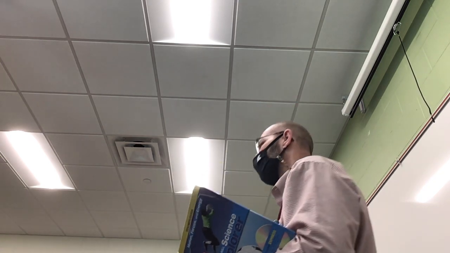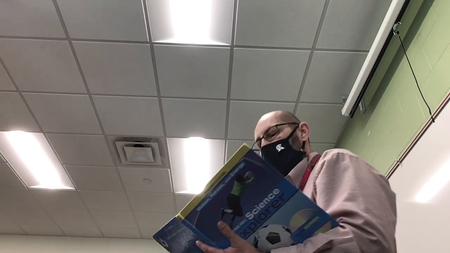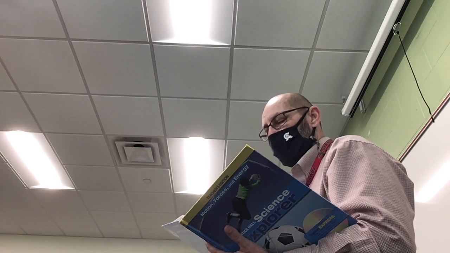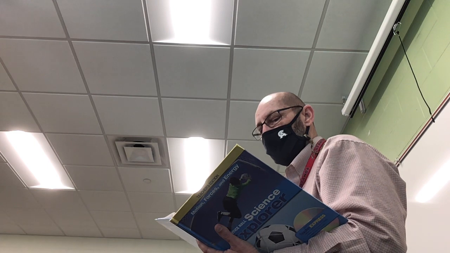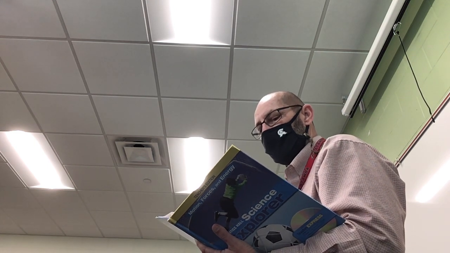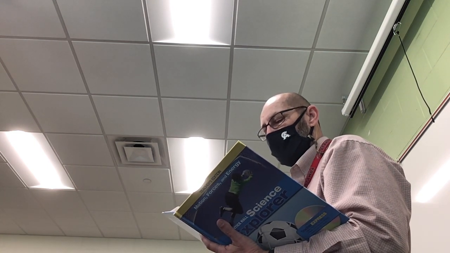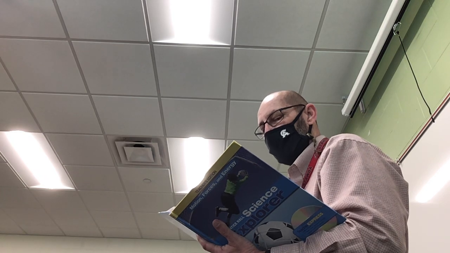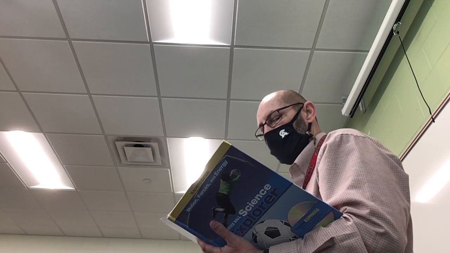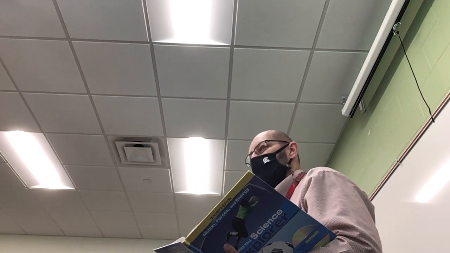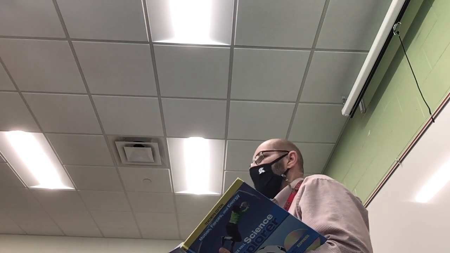Elastic potential energy. This is pretty cool stuff. An object gains this type of potential energy when it is stretched. The potential energy associated with objects that can be stretched or compressed is called elastic potential energy. A rubber band, a little rubber band gun, various things like that.